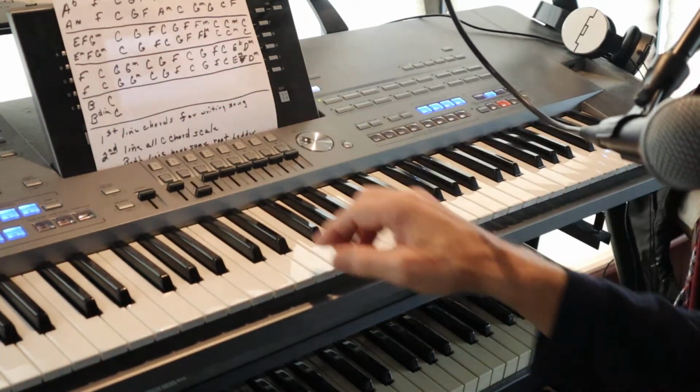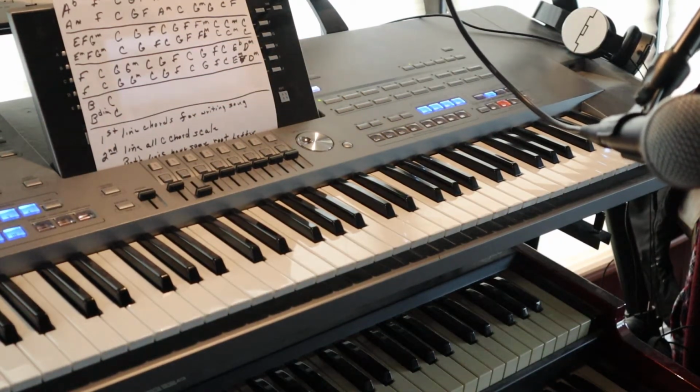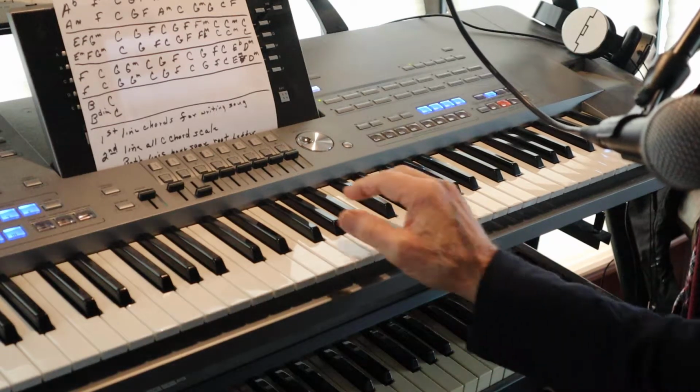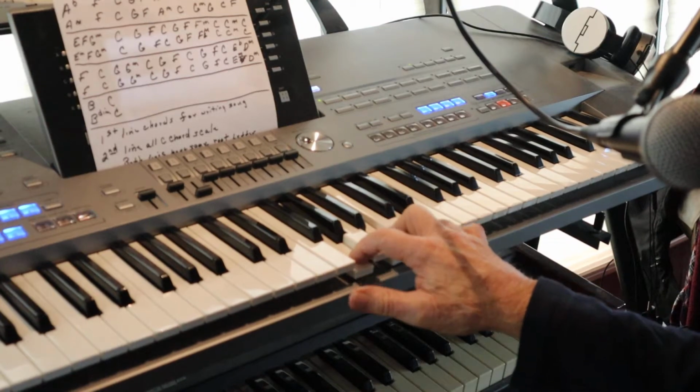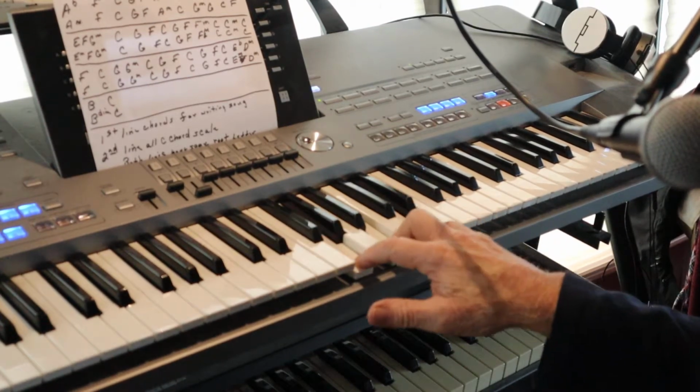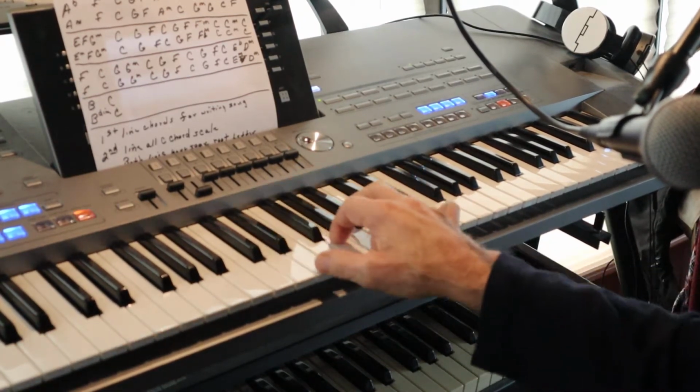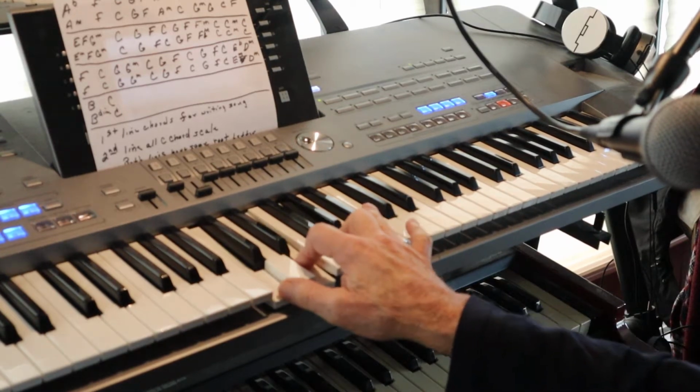Now if you look where it says F sharp, I wanted to give some attention there, so when I went from C, I did a quickie, and then back to F, E, C, A minor, and C.